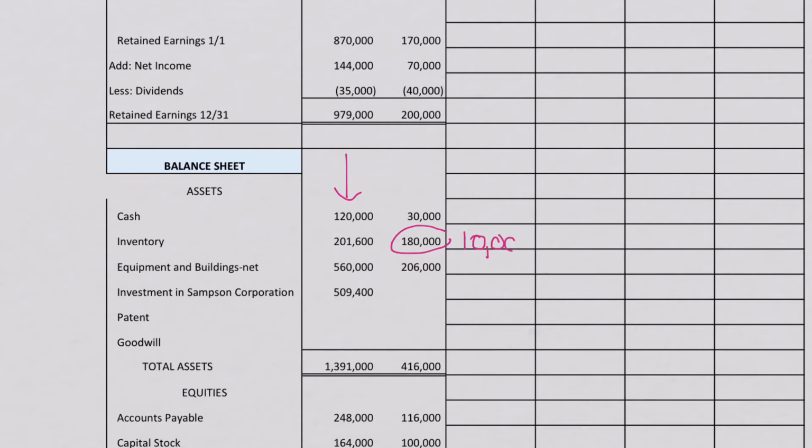It would be part of our A entry, where we debit the asset in order to increase its value, like we would do for equipment or a patent, or goodwill in the A entry as well. So we increase the asset here, in this case inventory.